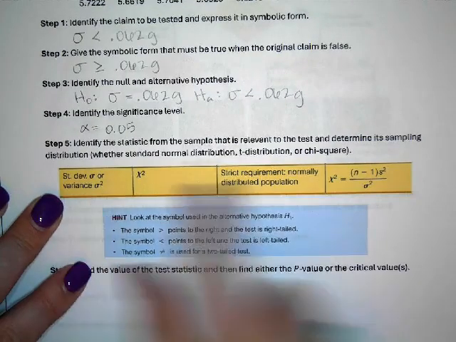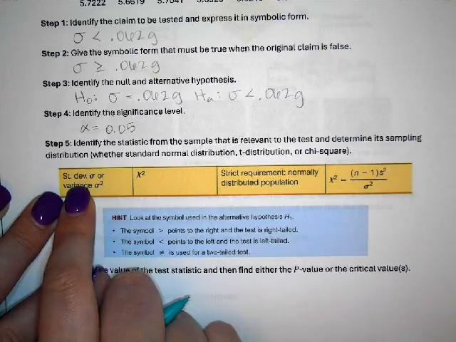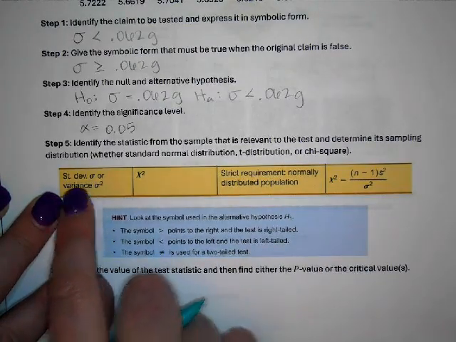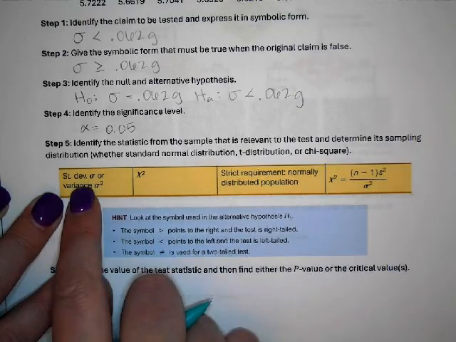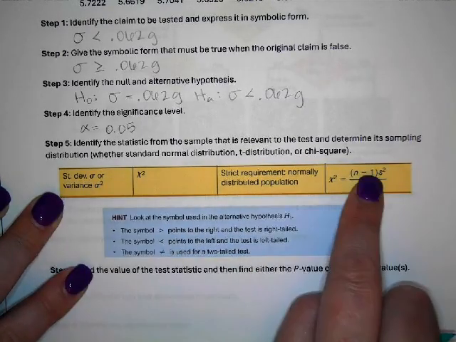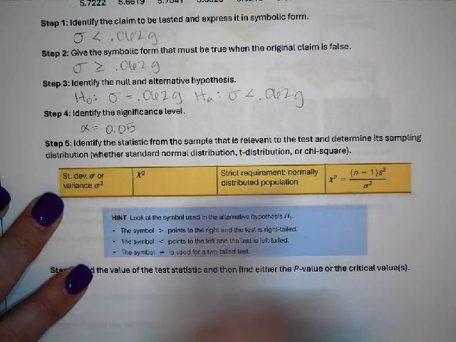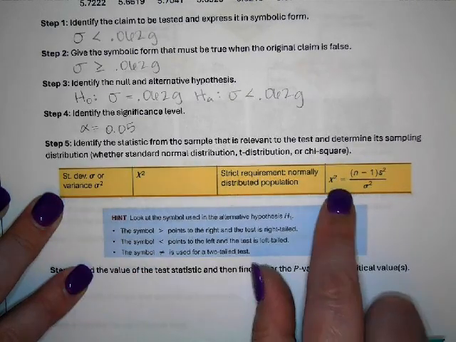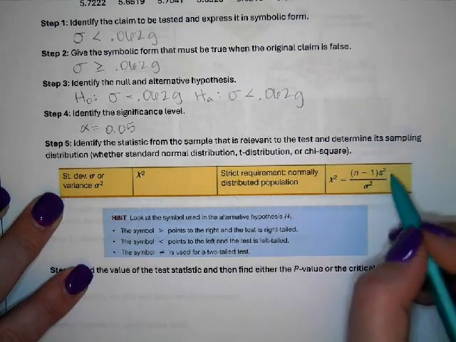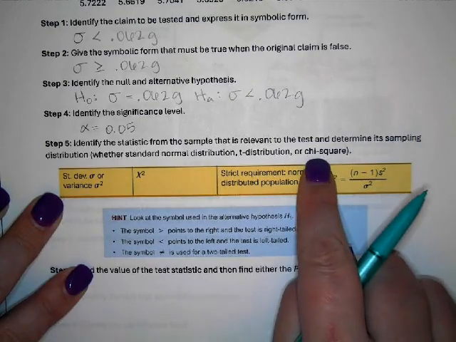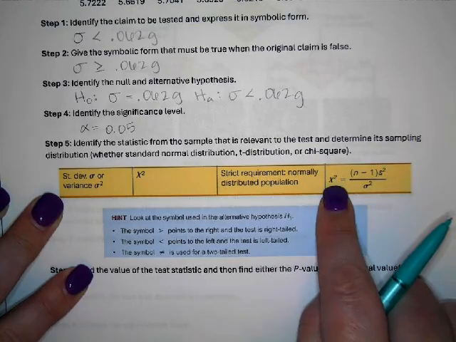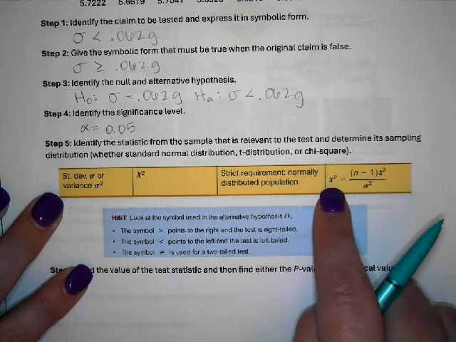I went back and got the table that I used in step 5 from the very first section we went over in chapter 8. Section 8.1 has the whole table, and I chose the row that's going to be appropriate for today. That is for standard deviation, where we calculate the chi-square. So we're going to be using the chi-square distribution table, and we're going to be calculating this as our test statistic.